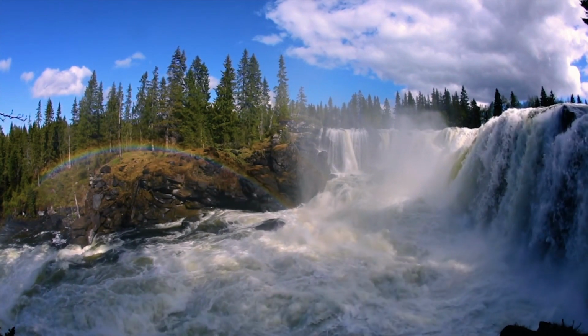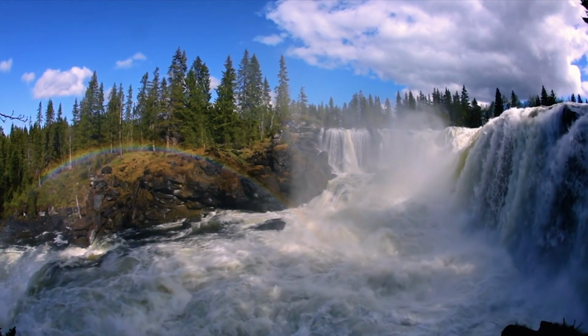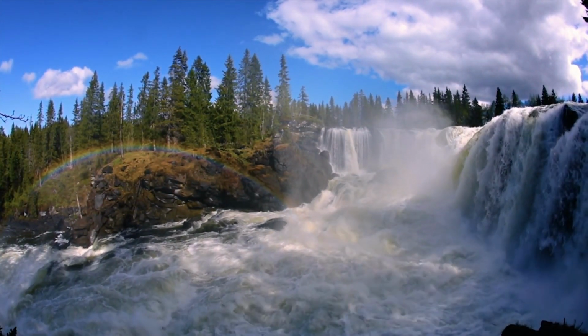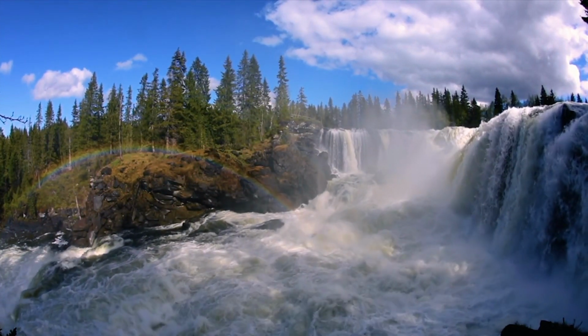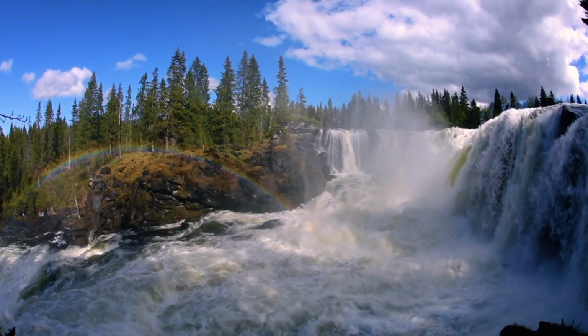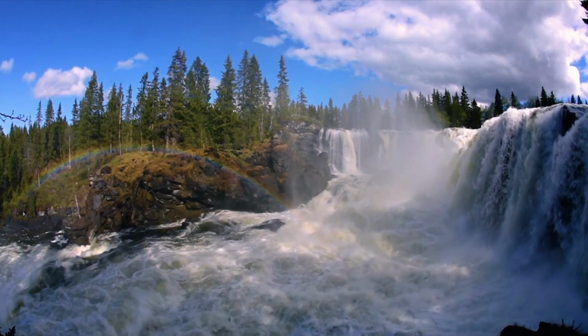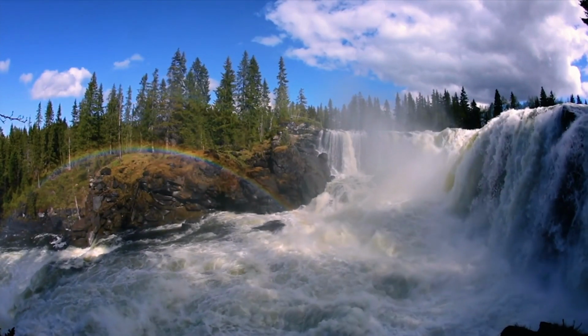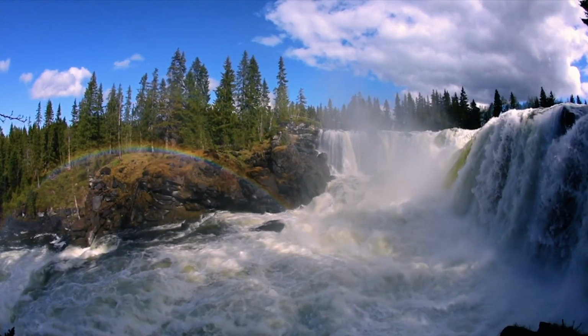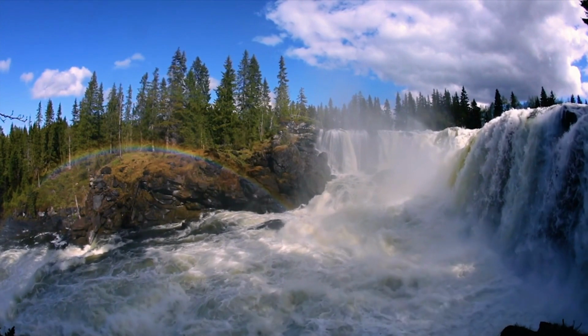It is important to note that the specific impacts of waterfalls on the surrounding ecosystem can vary depending on factors such as the size of the waterfall, the characteristics of the river system, and the regional climate. Understanding these ecological interactions helps in appreciating the ecological significance of waterfalls and supports conservation efforts to preserve their unique ecosystems.